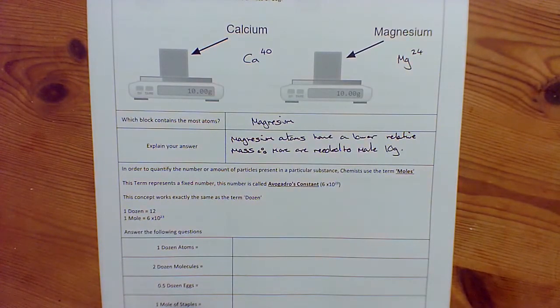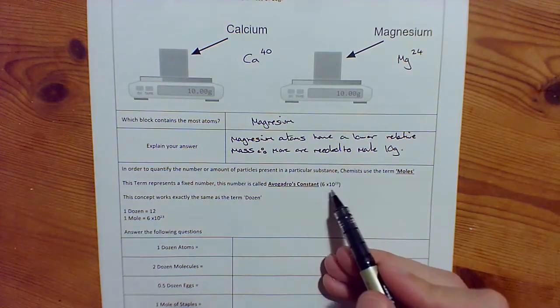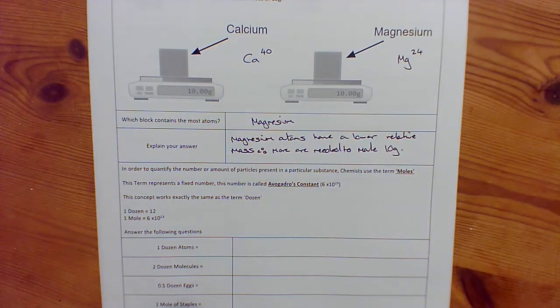So if I had 1 mole of anything, let's say I had 1 mole of eggs, I would have 6 times 10 to the 23 eggs. If I had half a mole of eggs, I would have half that number. I'd have 3 times 10 to the 23. So it works in the exact same way as a dozen. You just need to know that 1 mole is equal to 6 times 10 to the 23.